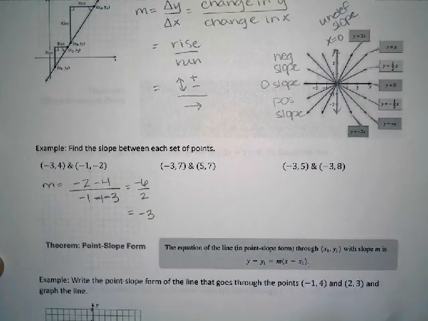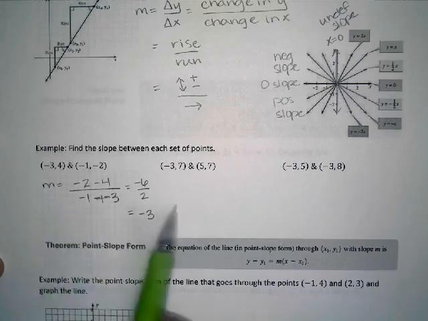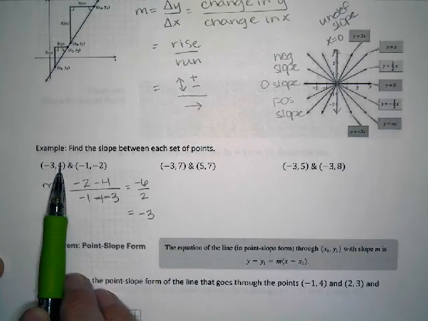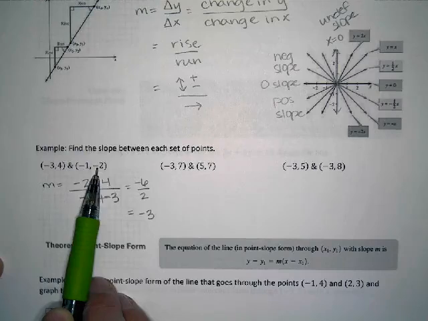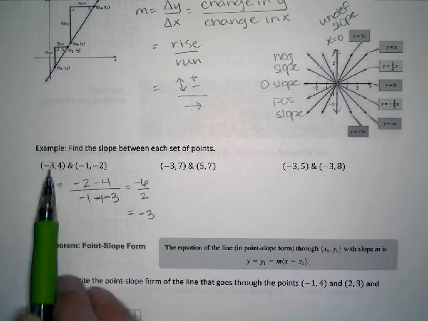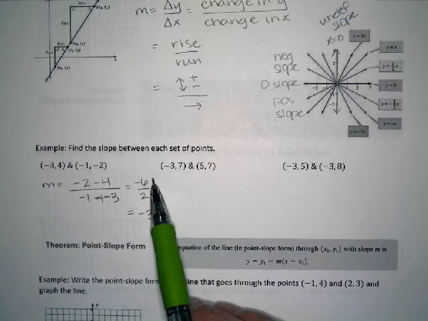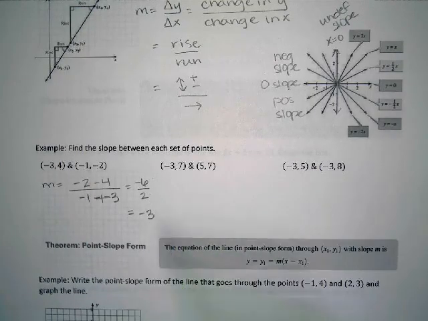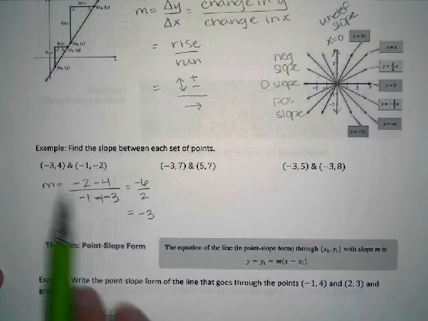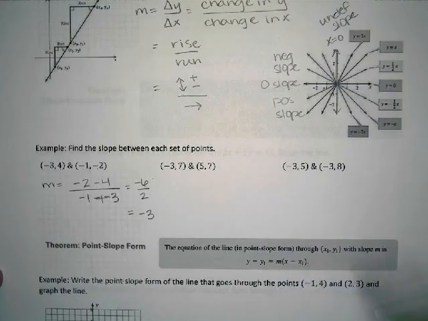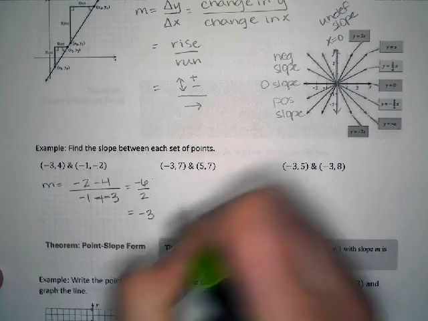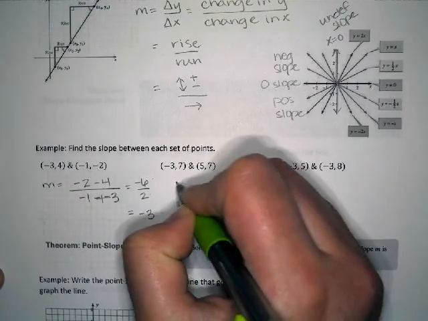And we would have gotten the same answer if we had subtracted the other direction. If we did 4 minus negative 2, we would have gotten positive 6. And then negative 3 minus negative 1 is negative 2. And positive 6 over negative 2 still would have given us negative 3. So you get the same answer regardless of which direction you go when you subtract. So the slope between those 2 points is negative 3.